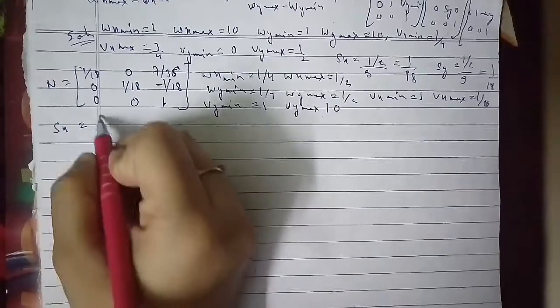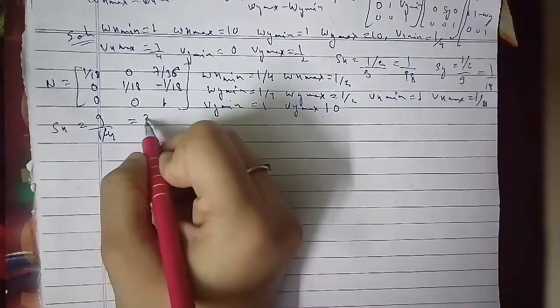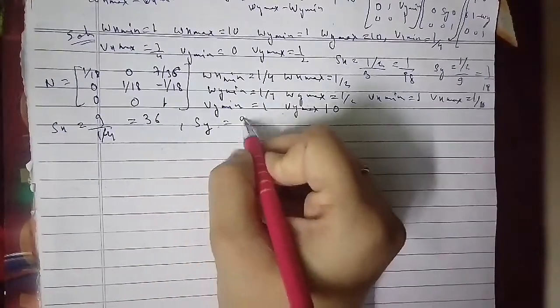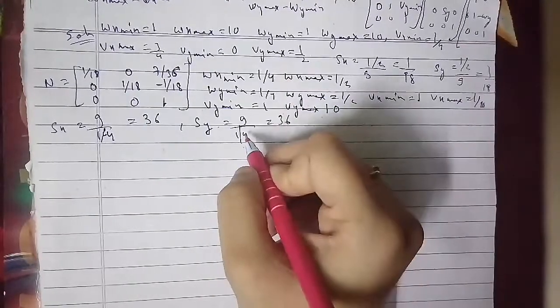When we solve it, we will get a matrix that is 2, 0, minus 1, 0, 2, minus 10, and 0, 0, 1 here. So this will be the result.